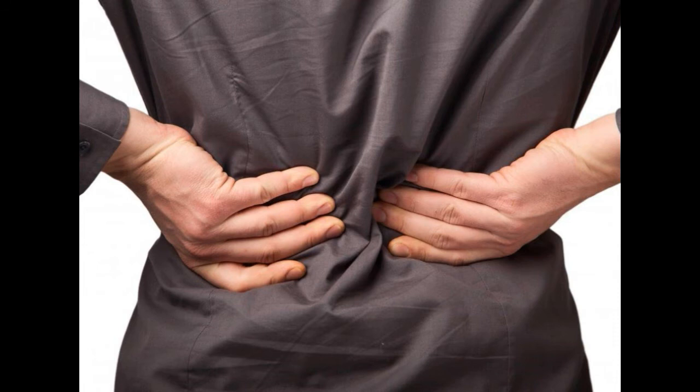If the spondylosis is allowed to progress, it can lead to a narrowing of the spinal canal, resulting in impairment of the spinal cord, which can cause poor bladder control, unsteady gait, and other severe neurological problems.